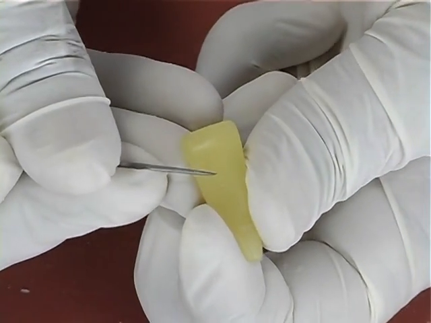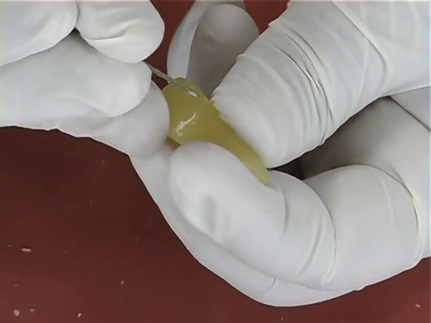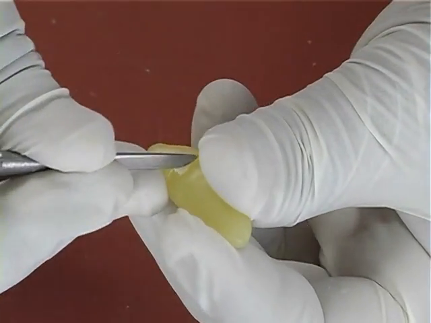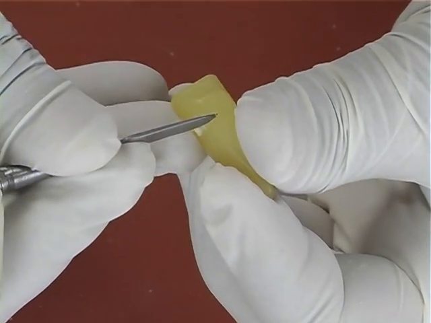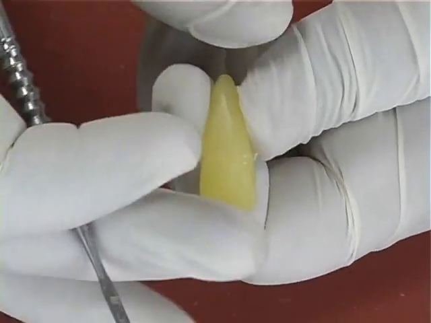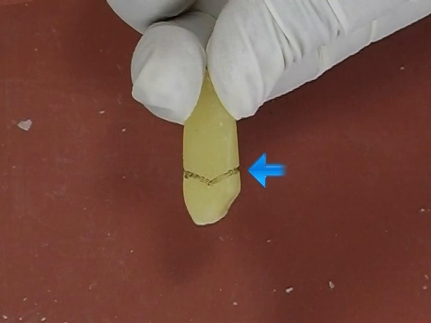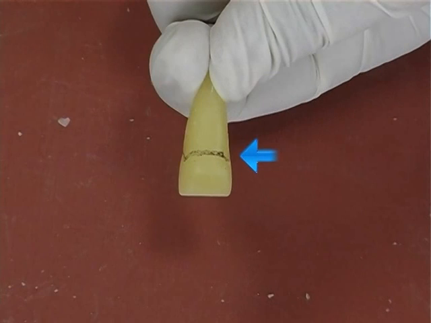Next, the cervical line is drawn on the labial, distal, palatal, and the mesial aspects. This is how the cervical line should be drawn on all the different aspects of the carved tooth.